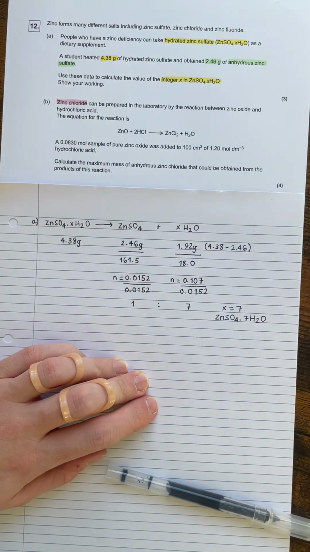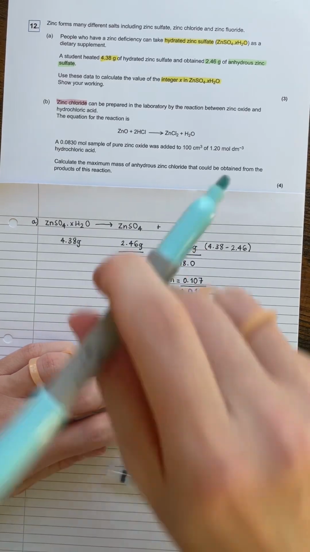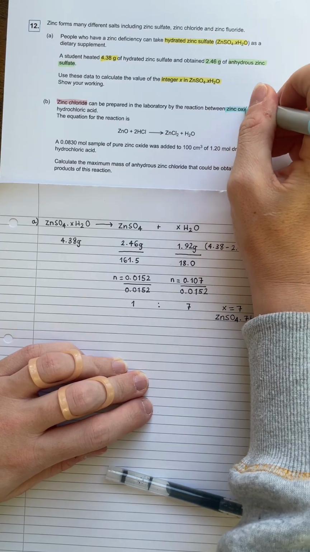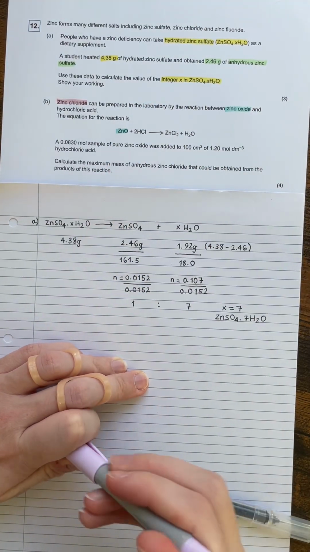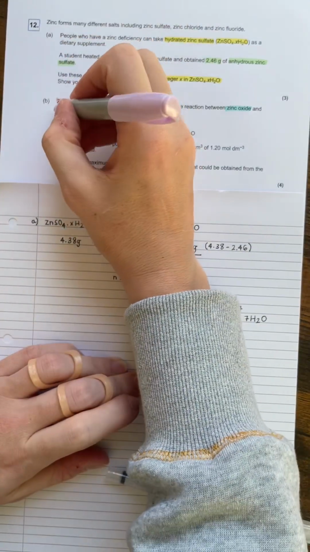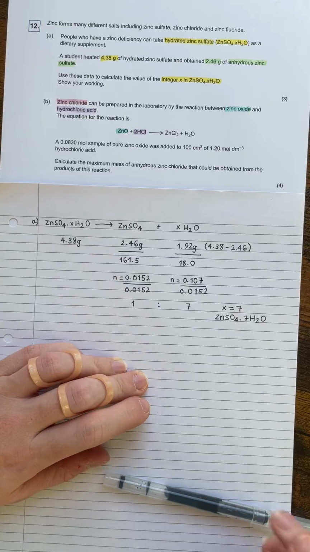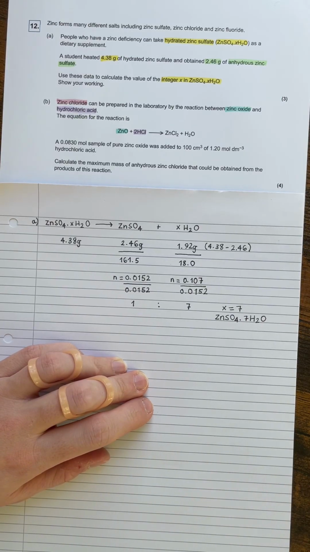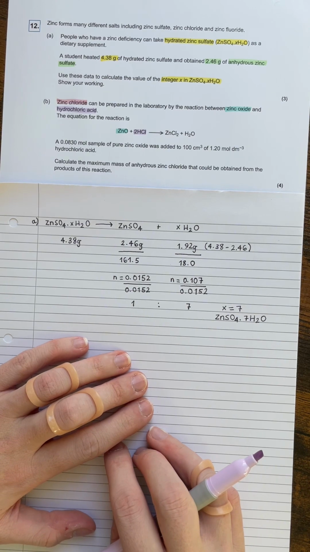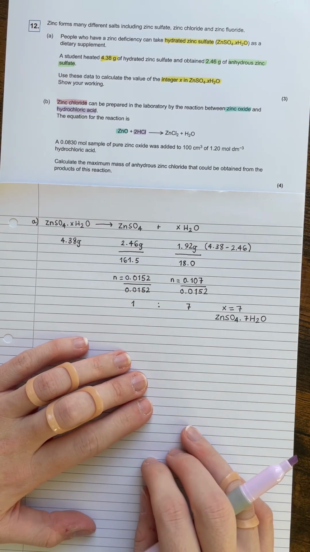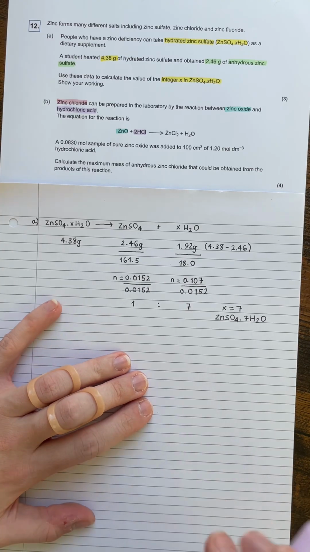So we've got zinc chloride, and we're told that we're making the zinc chloride in the lab by the reaction of zinc oxide, which is there, and hydrochloric acid. So they're giving us a balanced chemical equation this time. If they don't give you a balanced chemical equation, my advice would always be to write one. That goes for a lot of different topics across the A level, but yeah, balanced chemical equations are really important.